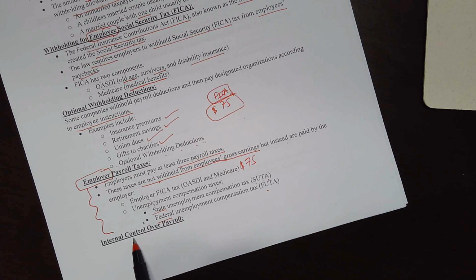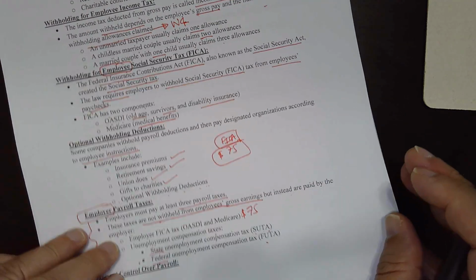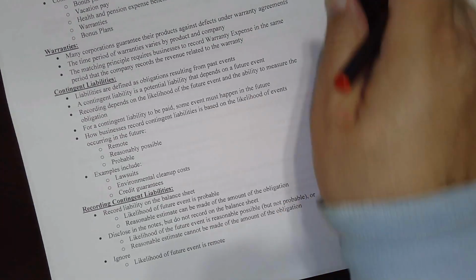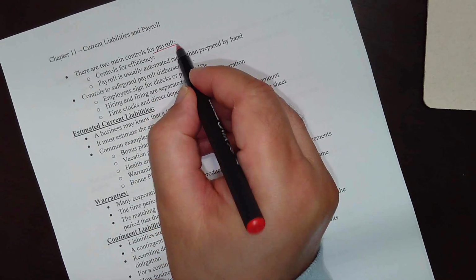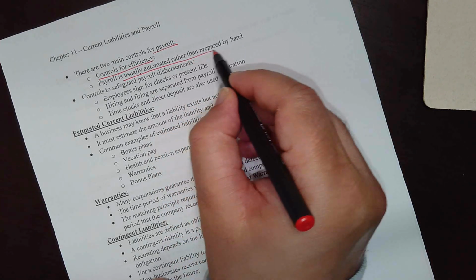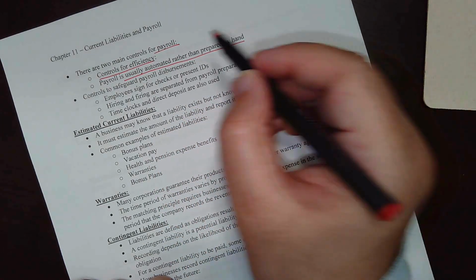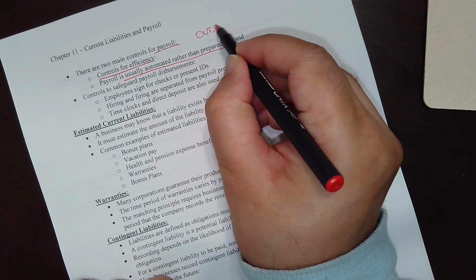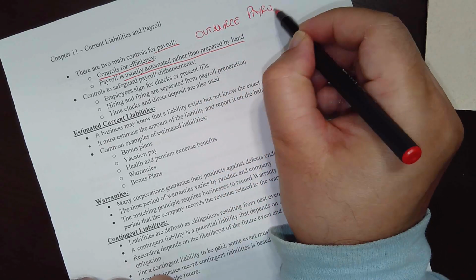Now we're going to talk about internal control over these things. There are two main internal controls for payroll: controls for efficiency, and payroll is usually automated rather than prepared by hand. The majority of companies usually outsource their payroll.